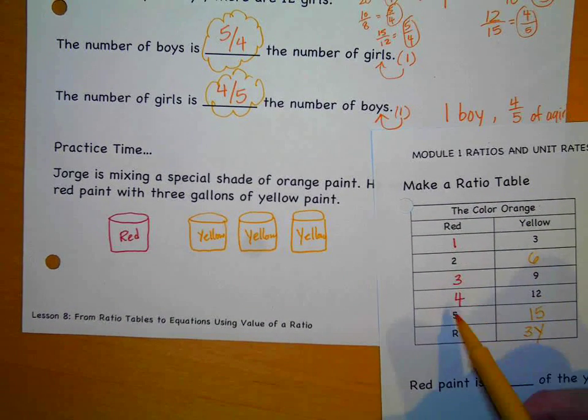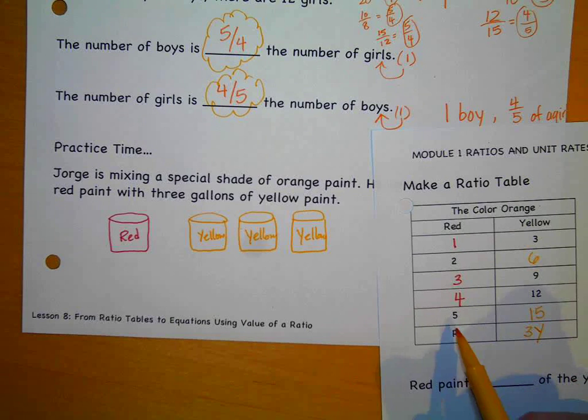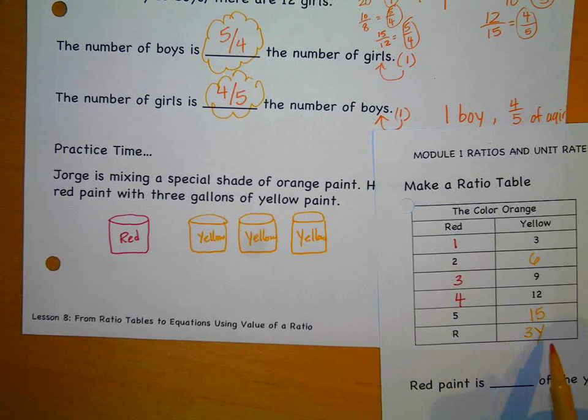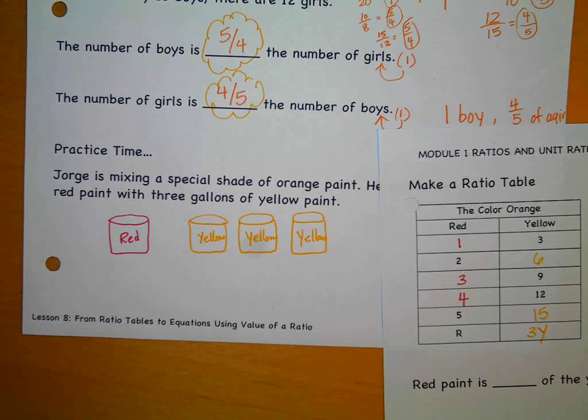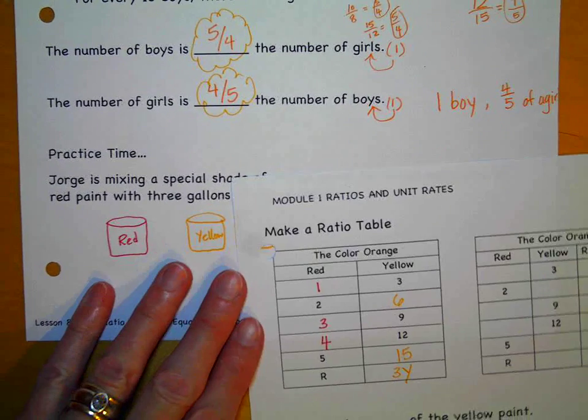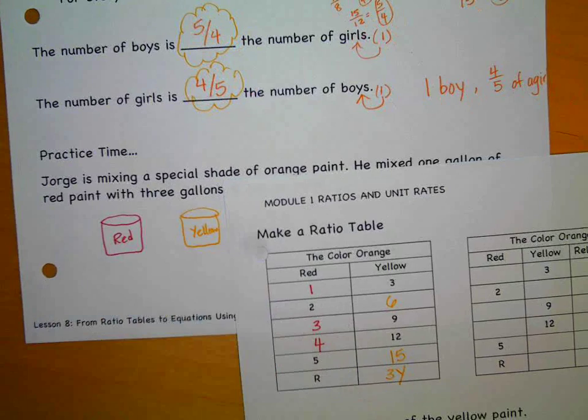I have 2 reds, I have 6. I have 3 reds, I have 9. I have 4 reds, I have 12. I have 5 reds, I have 15. So any number of red means that you have to have 3 to go along with each red that you have. So then we can answer this one.